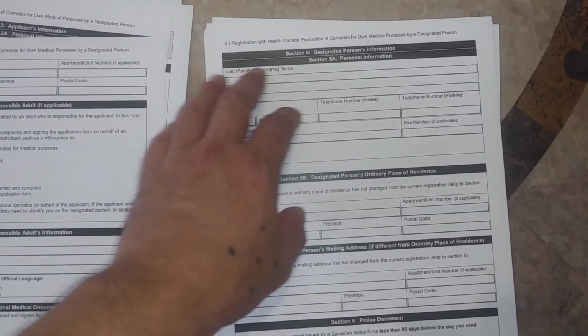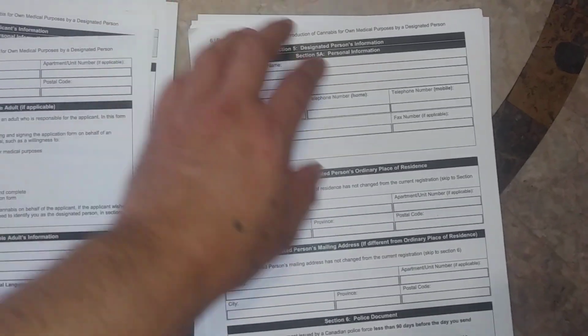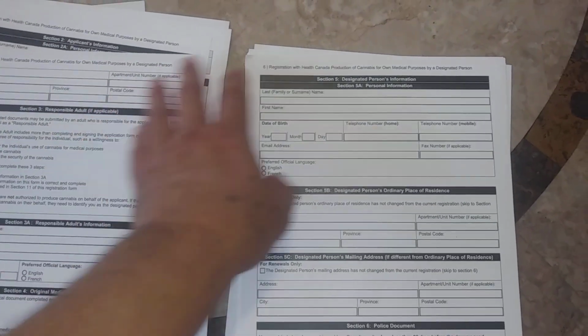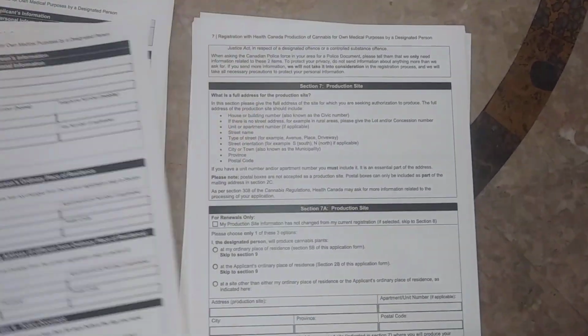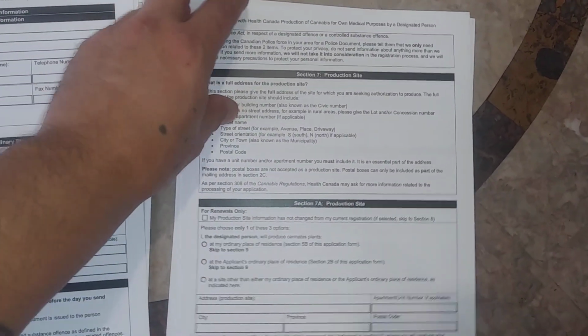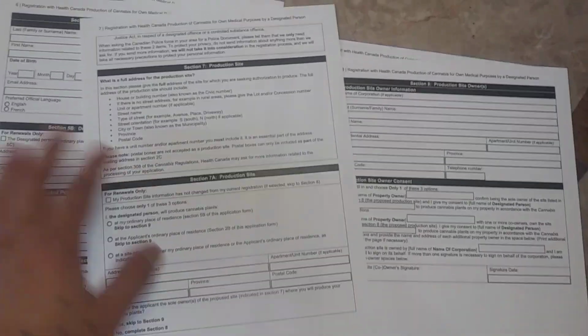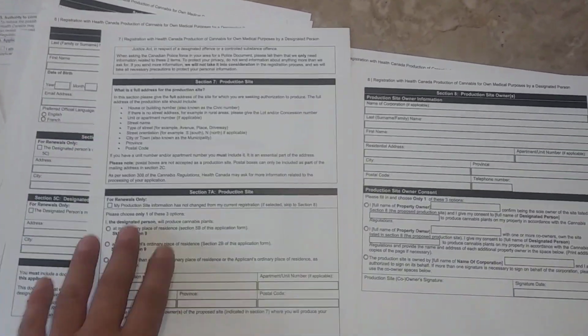Then they want to get the designated person's information. This would be the designated grower, whoever's growing. It could be the responsible adult, or it could be another person as well. And then they get into that. So it's basically the same stuff that they're asking you on the old one, right?